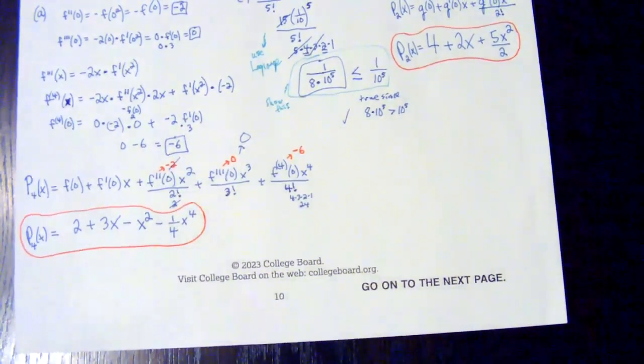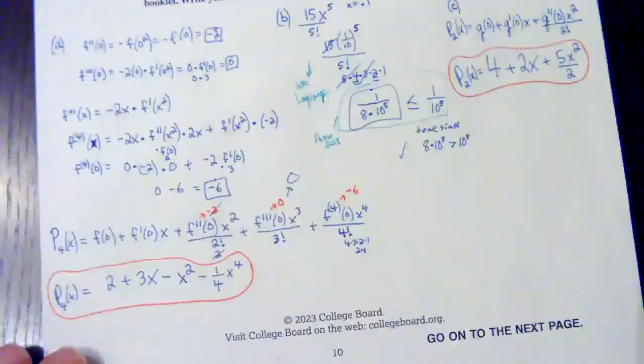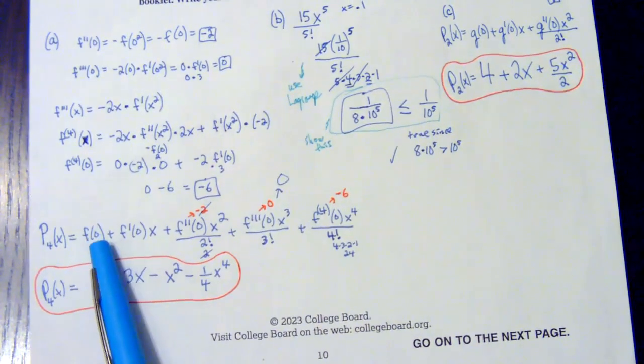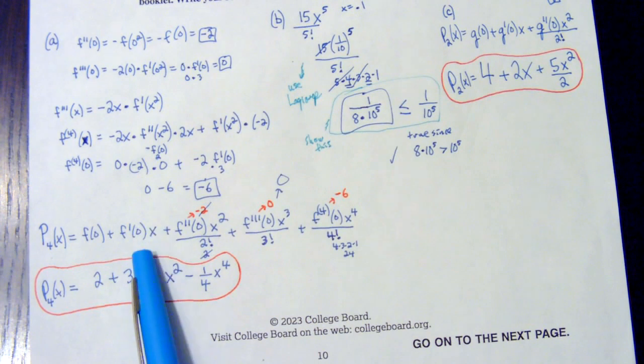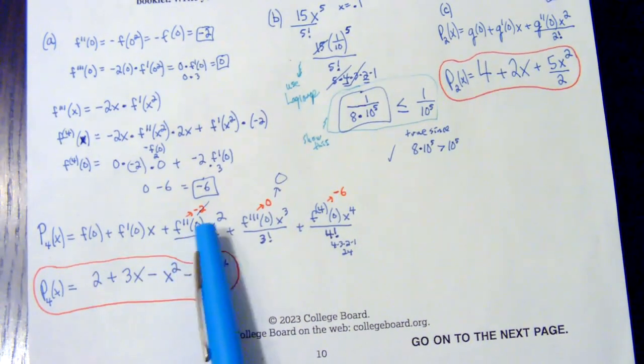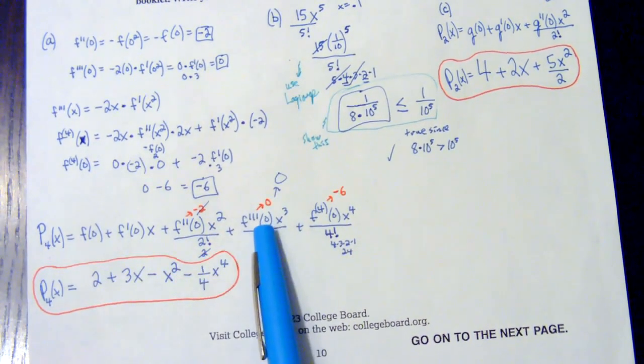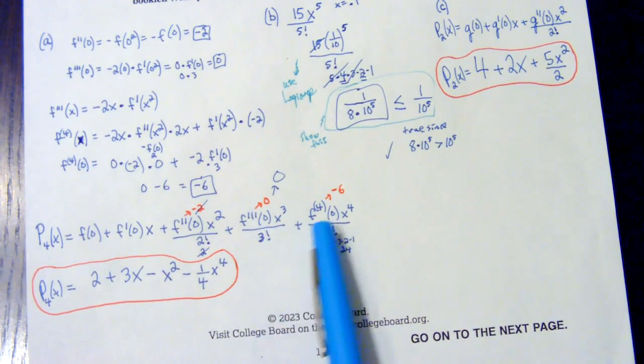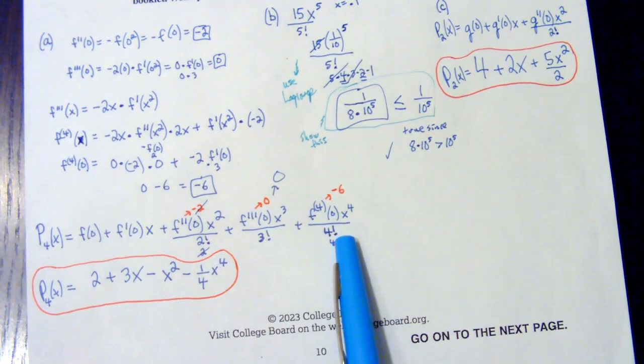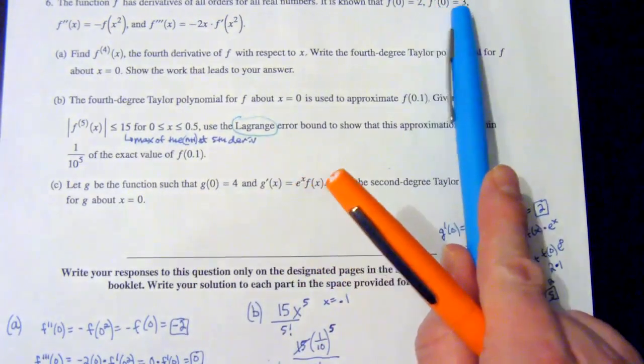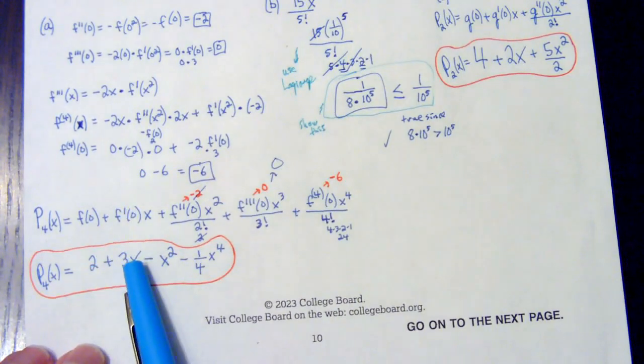If I'm supposed to write a fourth degree Taylor polynomial, I start with the main definition of what a fourth degree Taylor polynomial is, and it says about x equals 0. So I did f of 0, plus f prime of 0 times x over 1 factorial, plus f double prime of 0 times x squared over 2 factorial, plus triple prime times x cubed over 3 factorial, plus the fourth derivative times x to the fourth over 4 factorial. F of 0 we know is equal to 2, and f prime of 0 we know is equal to 3, so I plugged in the 2 and the 3 there.